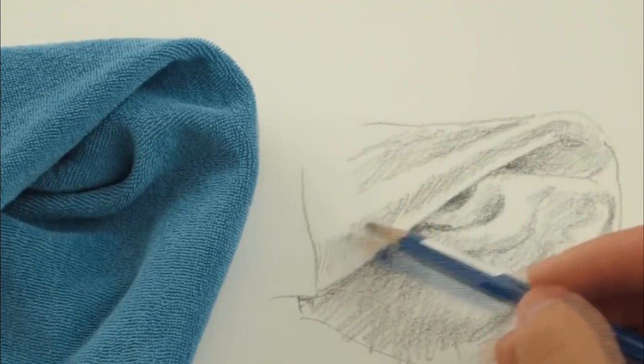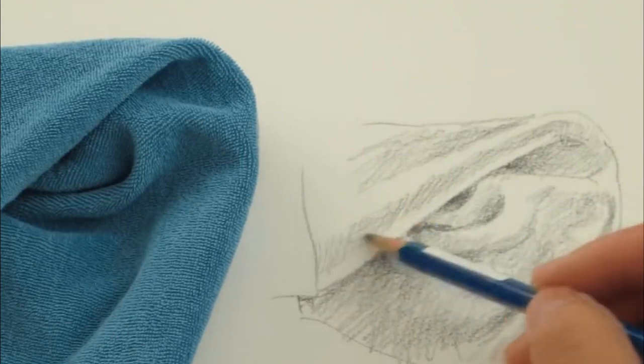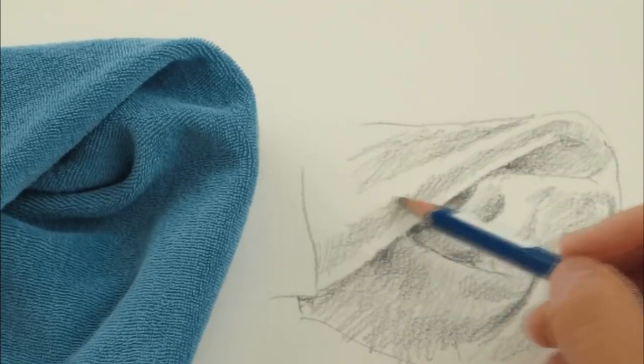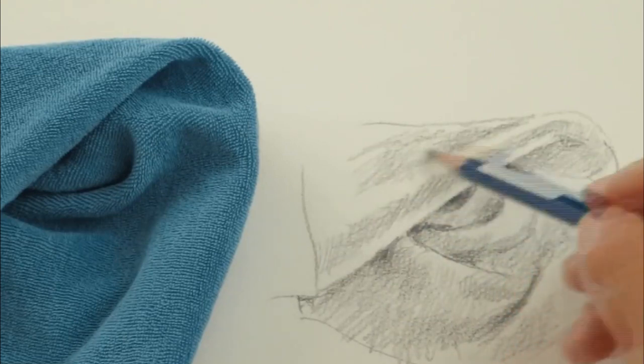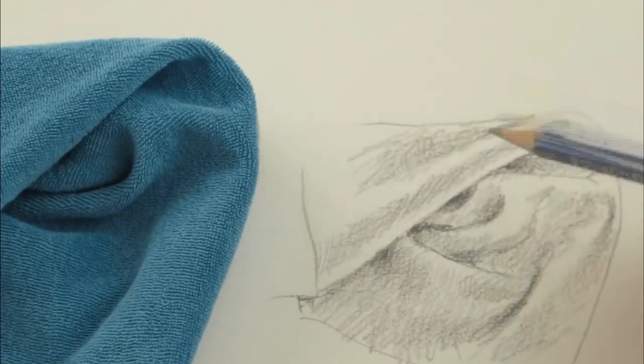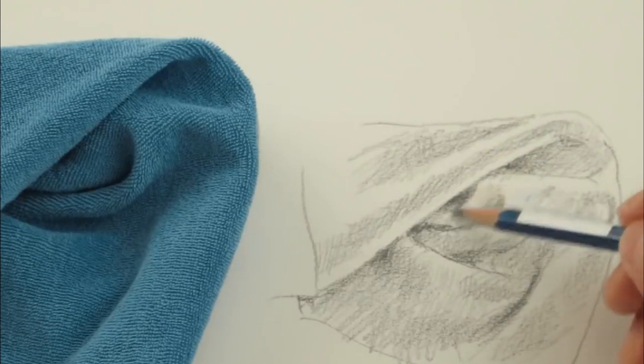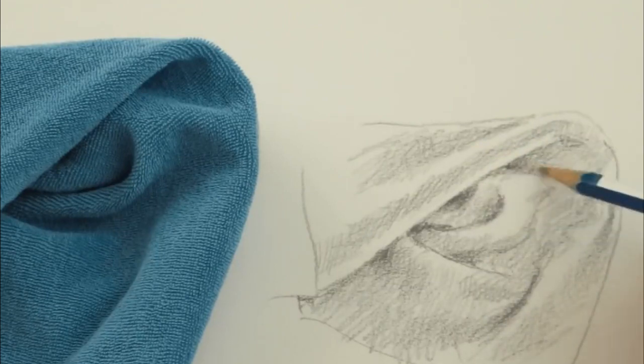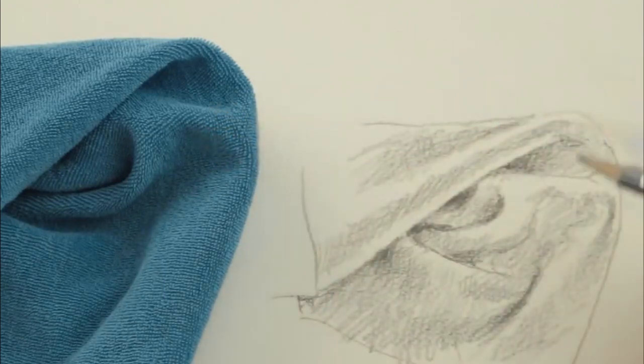It's better to exaggerate the reflective light than to go too subtle, just so that it will help you to sell the curvature a little bit better. So here's a little bit darker because it pinches. So a little area like that really helps.